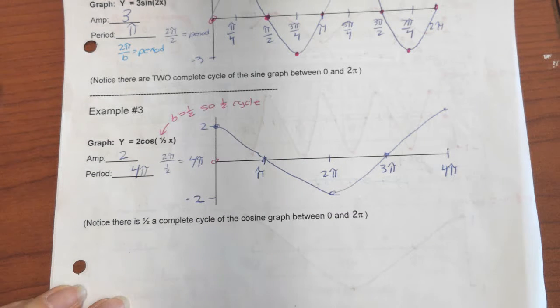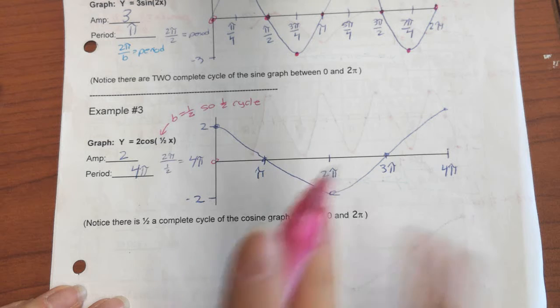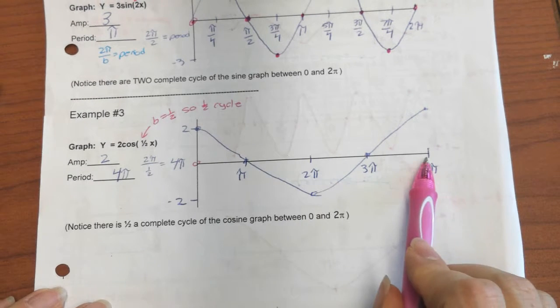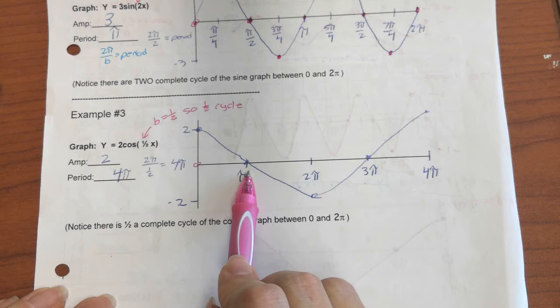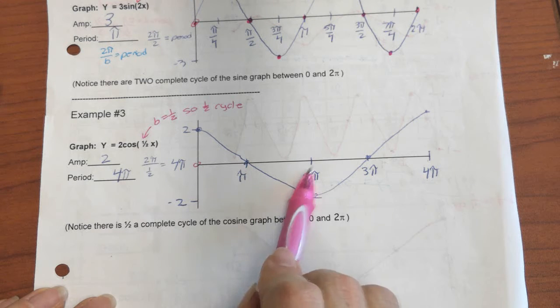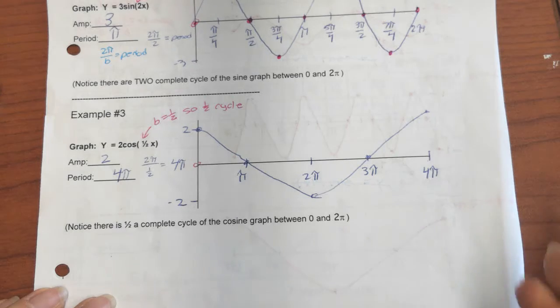So I still need to go out at least one period. I'm not just going to go to 2 pi. If my period is bigger than 2 pi, I got to go to at least one period. So I go to 4 pi, cut that in half, which is 2 pi, cut that in half. So I know I'm going by pi. 1 pi, 2 pi, 3 pi, 4 pi. So those are my important places.